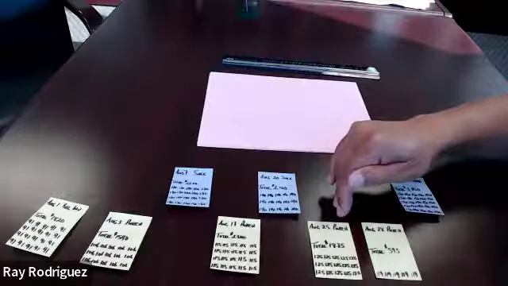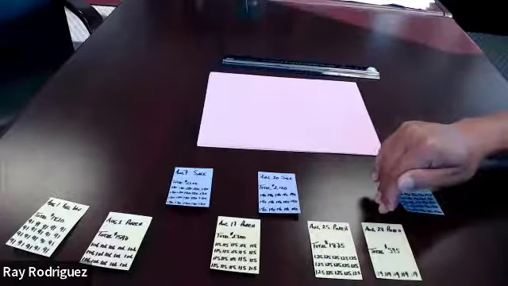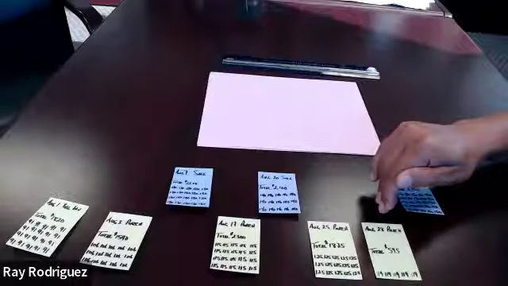Another purchase on August 25th, 15 units at $125 each for a total of $1,875. Our last purchase, just 5 units at $119 each, $595.